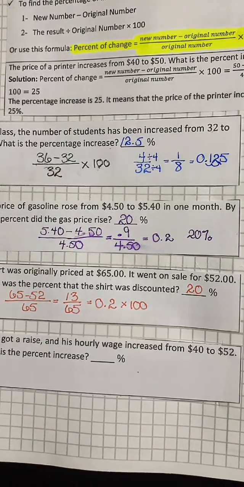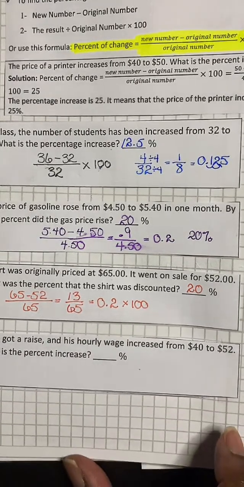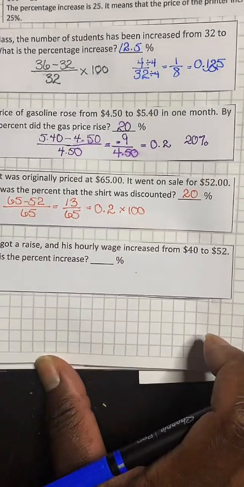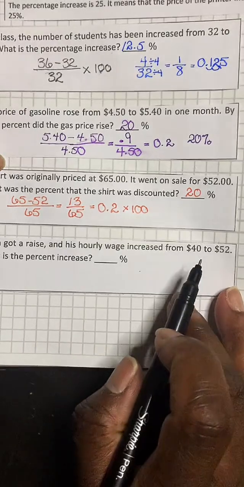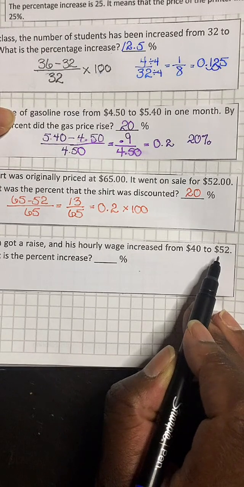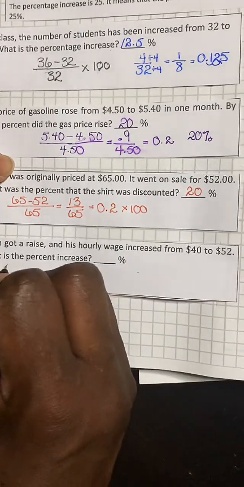Okay, so let's take a look. God is Good is saying 30%. The original was 40 and it went up to 52, so my new number is the 52.